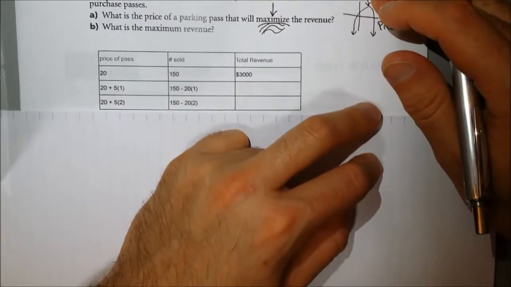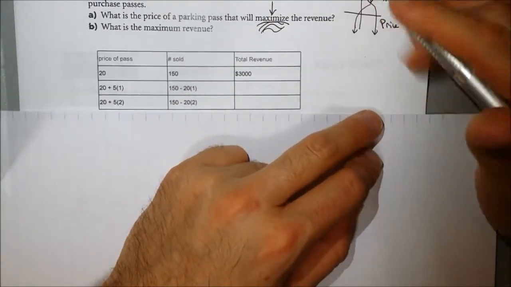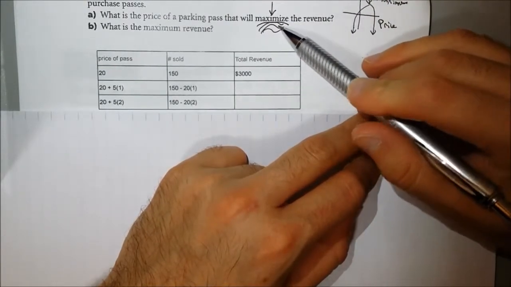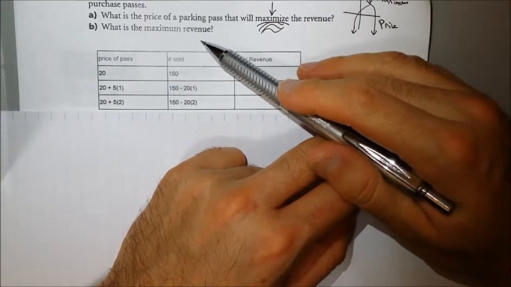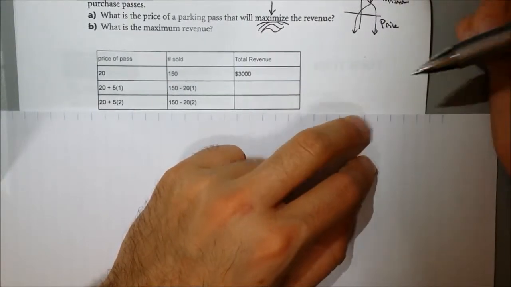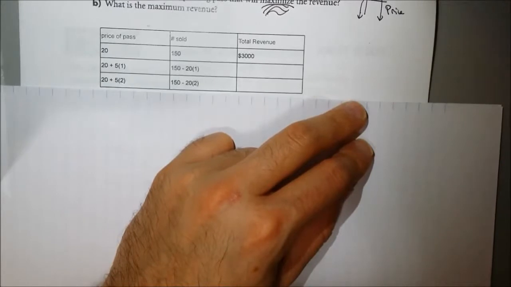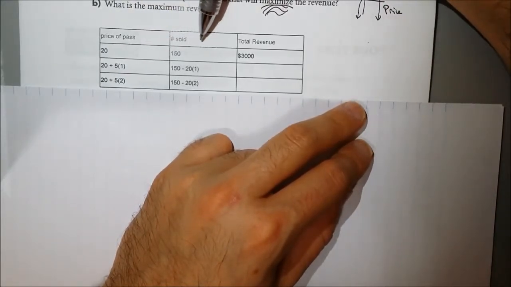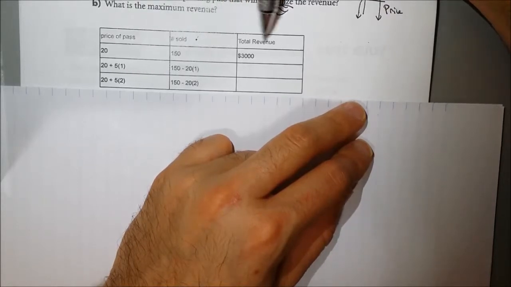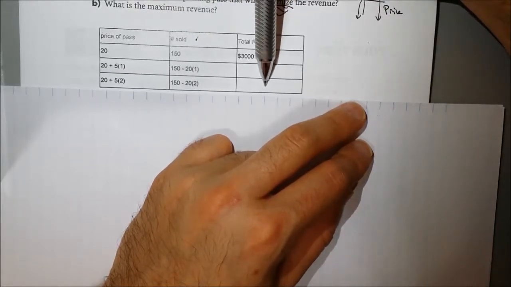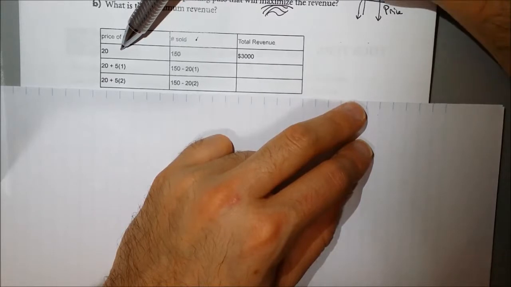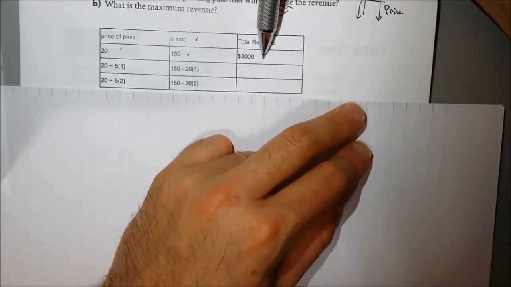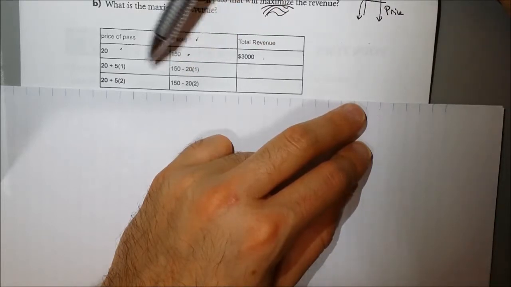So here's the table. They're going to ask us, what is the price that'll give us the maximum revenue, and then what is that actual dollar amount. So we've got just two variables, the price of the pass and how many actually get sold, and then we can keep track of the revenue. Initially they tell us 20 and 150, so when you multiply those together you get 3,000. This is what the pattern looks like.